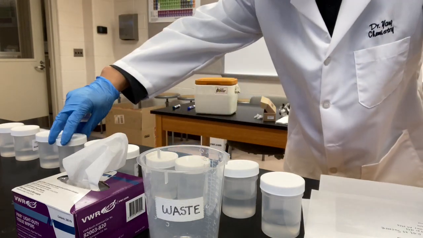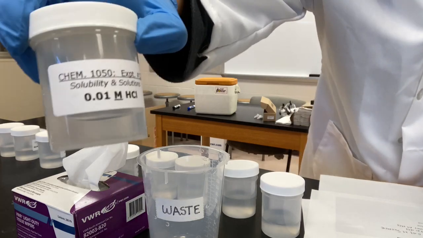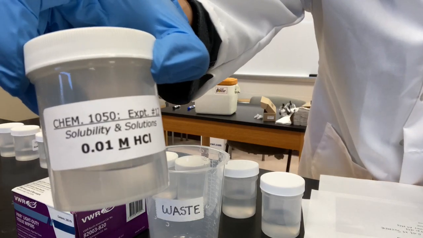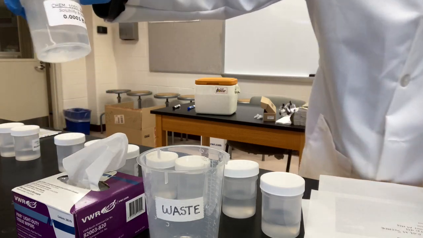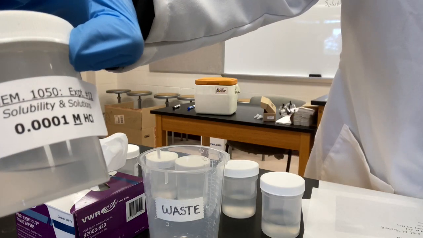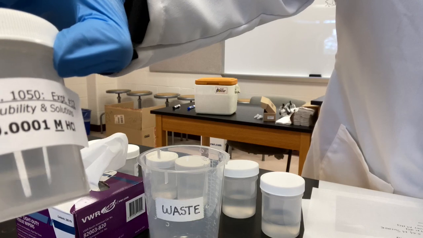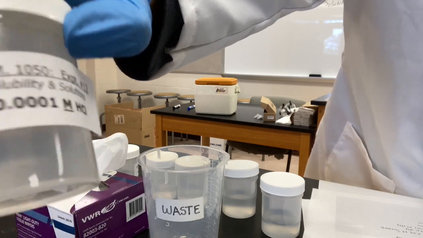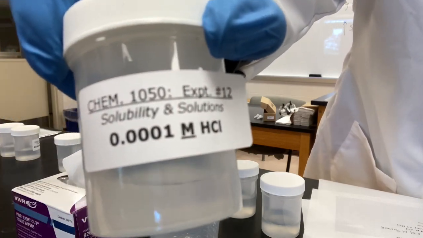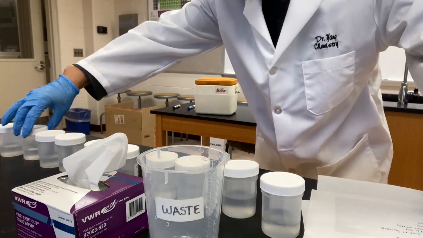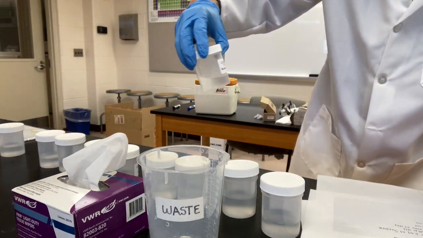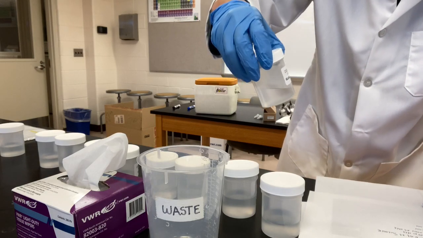Hydrochloric acid, we have 0.01 molarity and 0.0001 molarity HCl. The last one, glacial acetic acid.